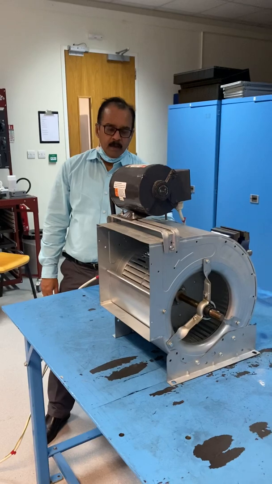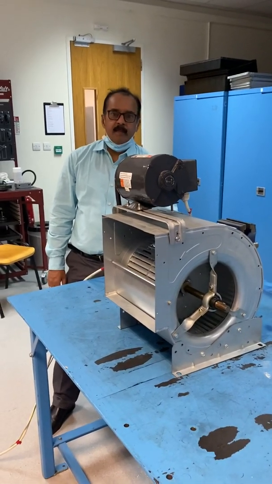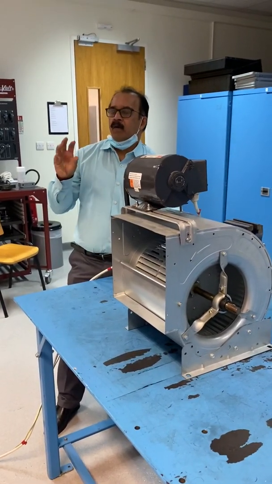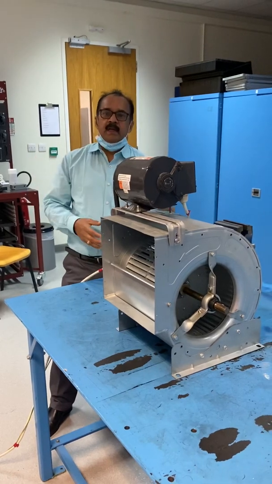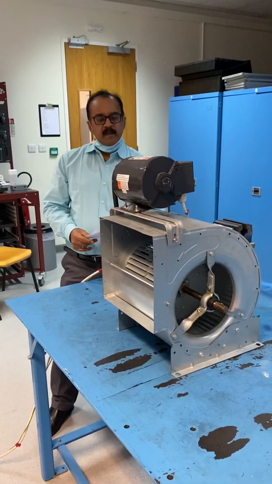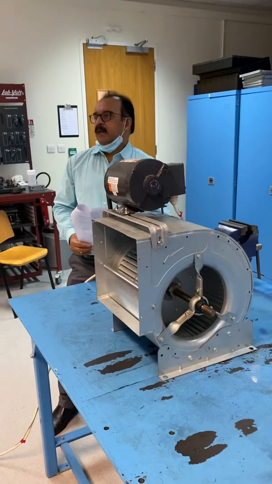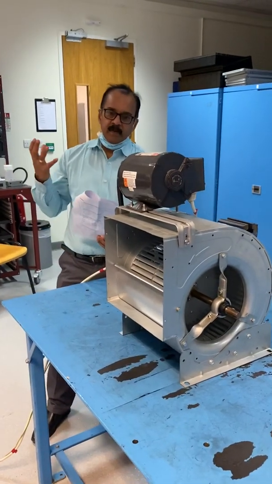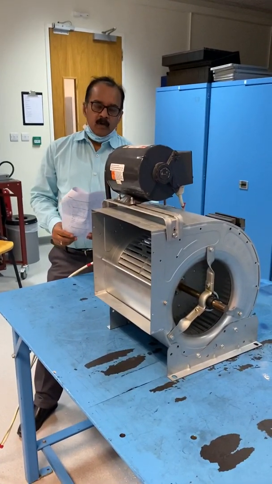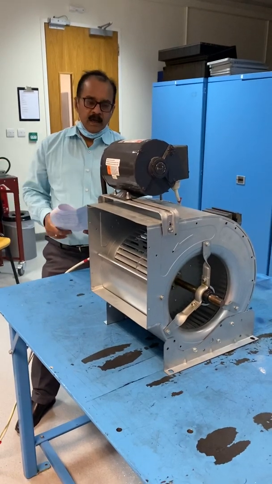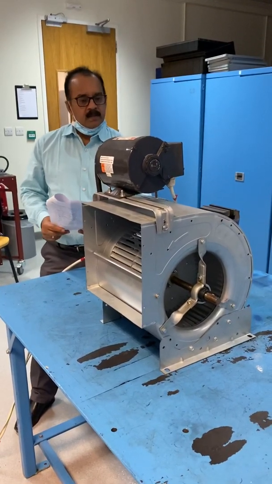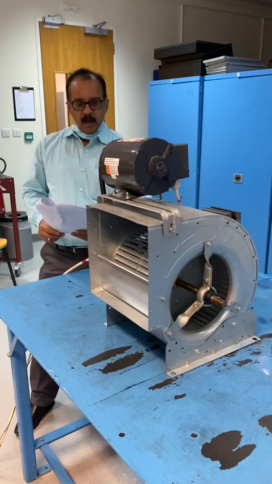In the AHU, the air handling unit, there is a big blower. That blower is forcing the cold air through the duct to the various buildings and rooms. Same purpose. An exhaust fan is like a blower because it is sucking from inside the kitchen or the toilet, and pushing the dirty and hot air out. That is a small one, but this is a big one.